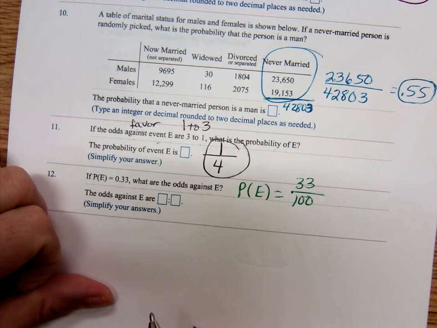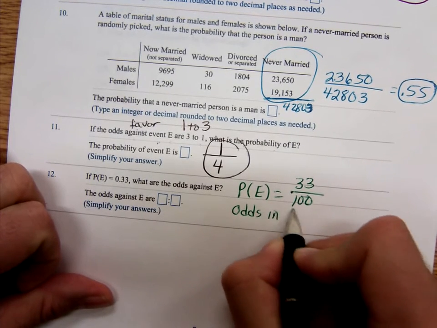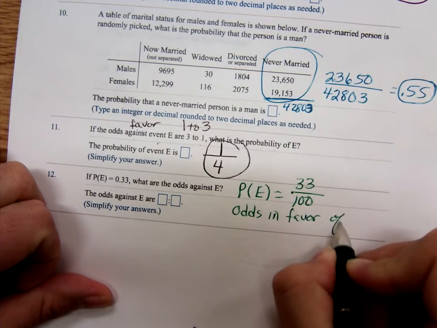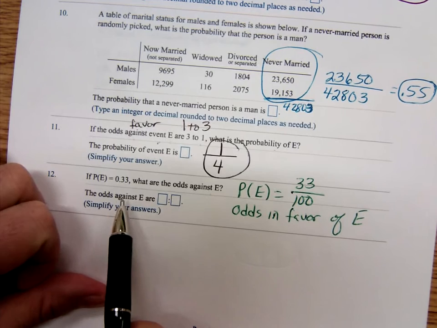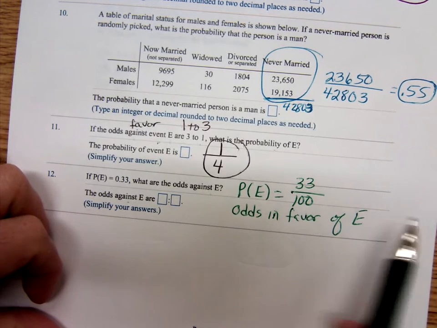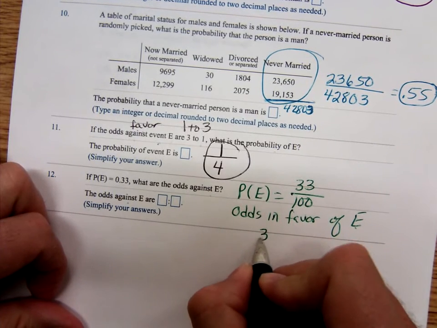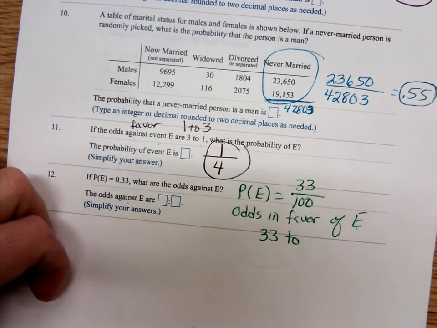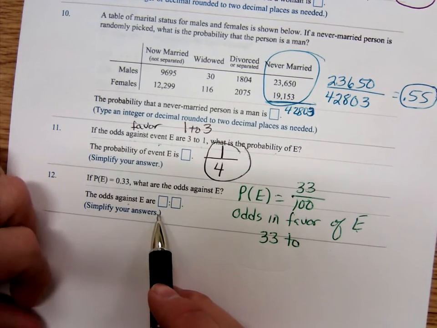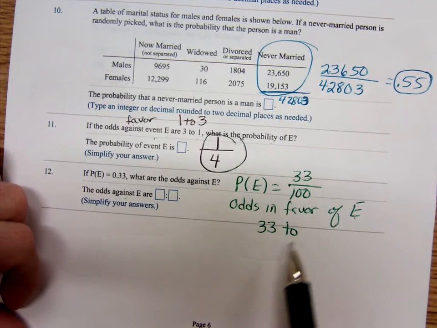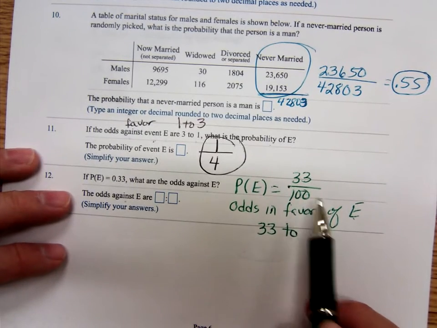So now let's write the odds in favor of E. And once we find those, we'll just flip them to get the odds against. So the odds in favor of E, the top number is the first one, 33 to. Notice they're using a colon instead of the word to, which is frequently done. This second number should add up to give 100. These two numbers should add together to give that bottom number.